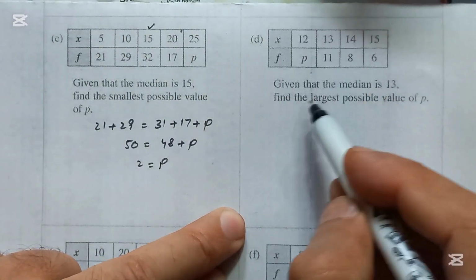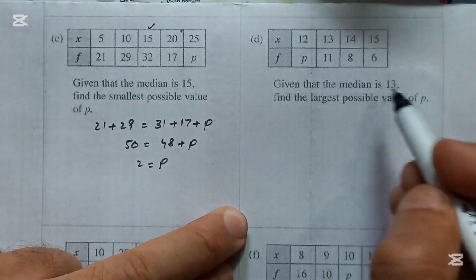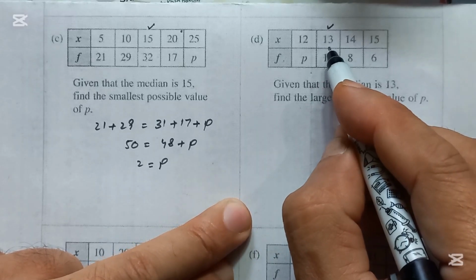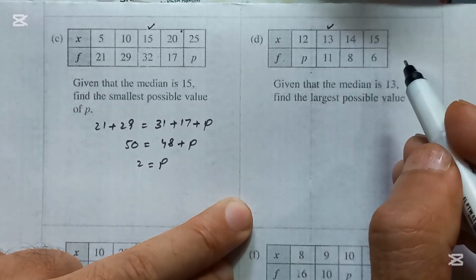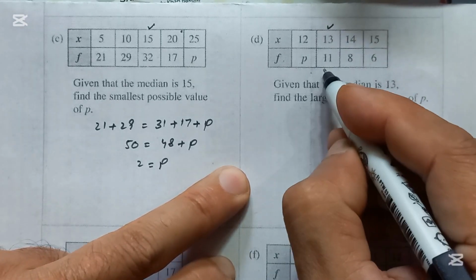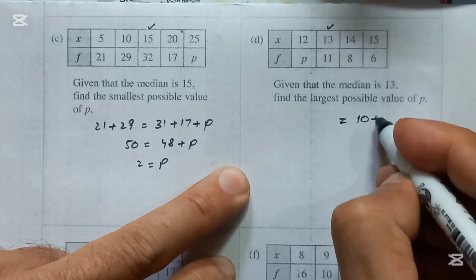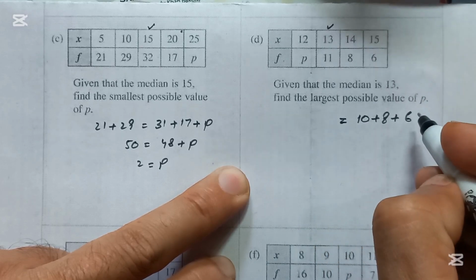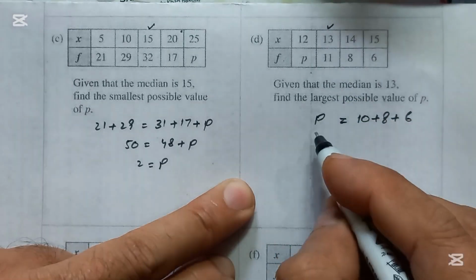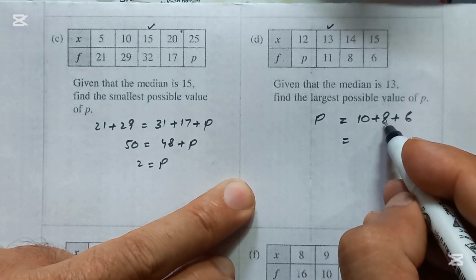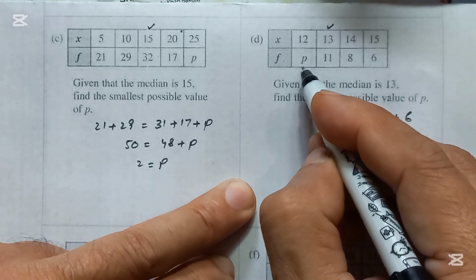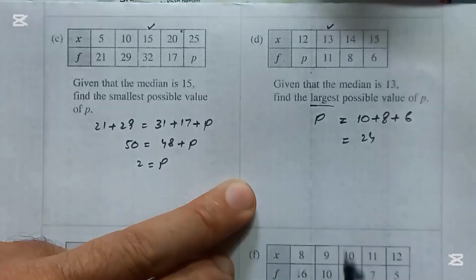Part D: data is given that the median is 13. So 13 is the median. It means if one value is the median in between, then to the left and right the number of values should be equal. So on the right side we now have 10 plus 8 plus 6, because one value is the median and the remaining values will be these. To make P the largest, P should be on the left side. So from here we get 10 plus 8, 18 plus 6, 24. So here it should be 24 to make it the largest one.